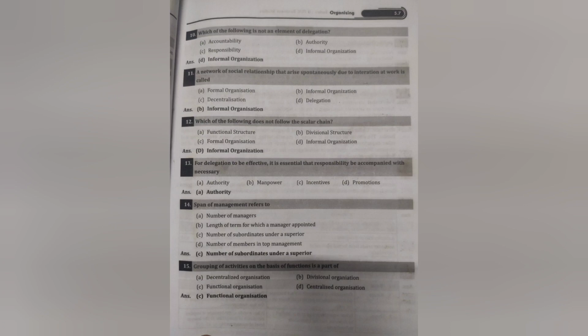Span of management refers to the number of subordinates under a superior. So that is the span of management. So how much a superior can handle the subordinates. So for example, a teacher cannot handle more than 50 or 60, 70. So it is not the span of management. Okay, if it is 30, okay, it's a span of management. Grouping of activity on the basis of function is a part of decentralized. So on the basis of function means the answer itself will be functional organization. If it is the division of the product, that will be the divisional structure of the organization.